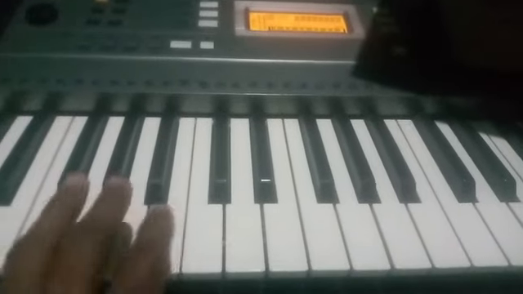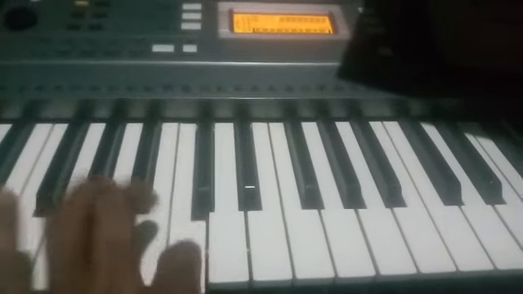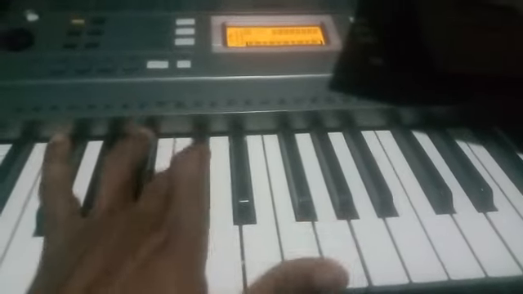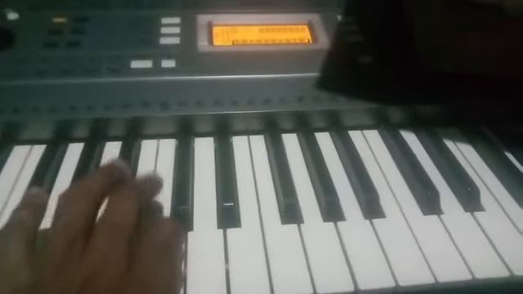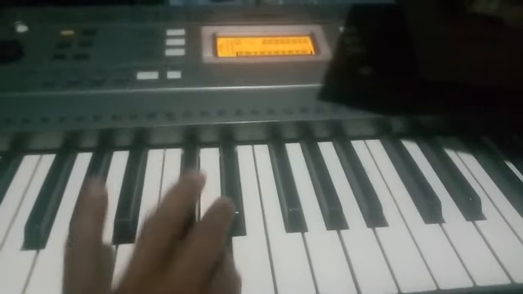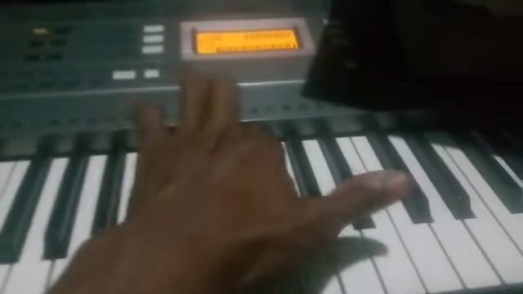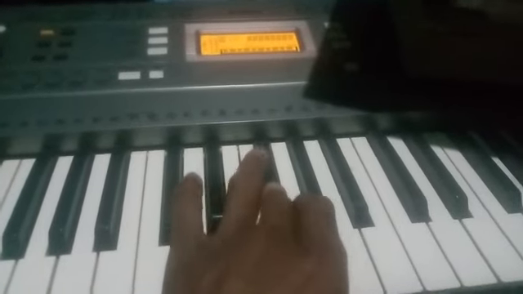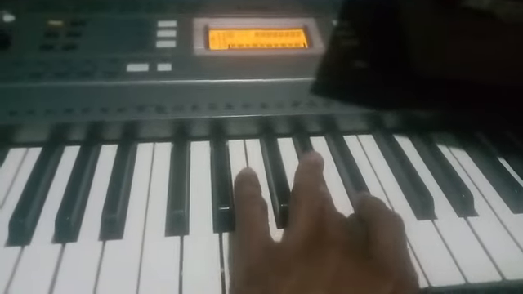Do you understand me? If you are going higher, these are called what? Sharp. For example, now this is A, this is A sharp, this is B, this is C. There is no sharp in between B and C. Note this. After C, you have C sharp. This is C sharp, this is D, this is D sharp, this is E. Between E and F, there is no sharp. Note it also. Do you understand me? So after F, F sharp, this is F sharp. After F sharp, G, G sharp, A.